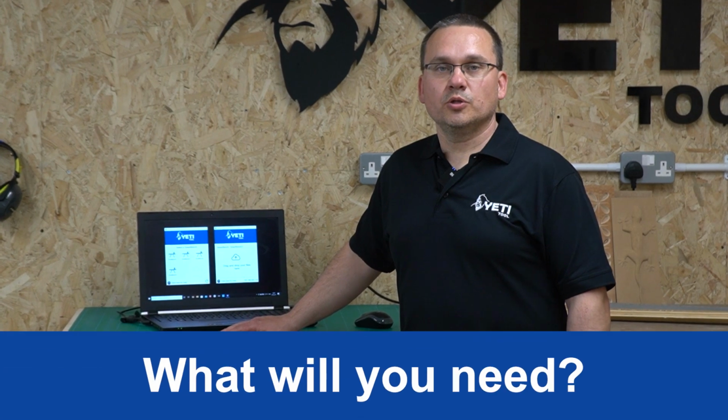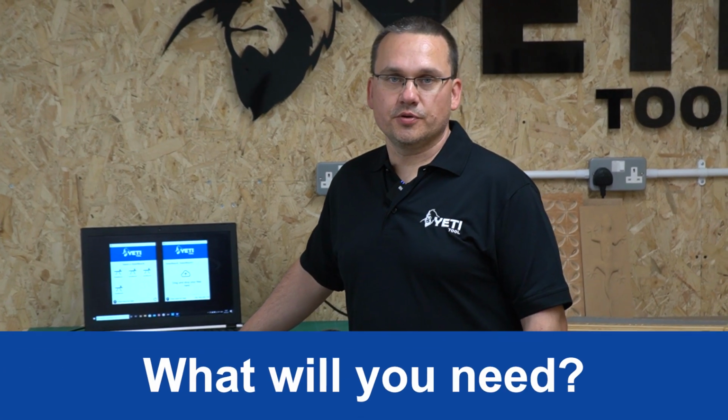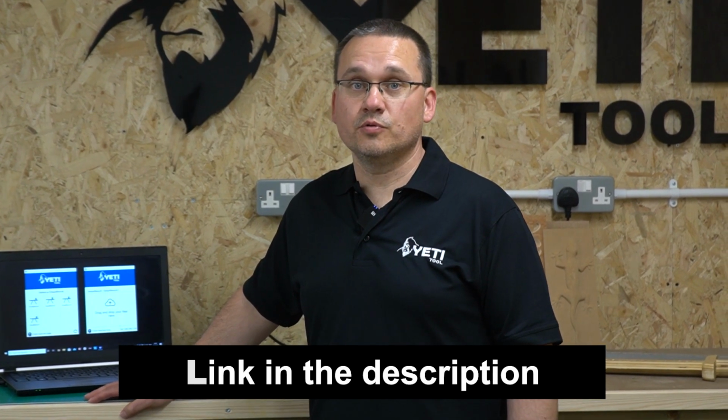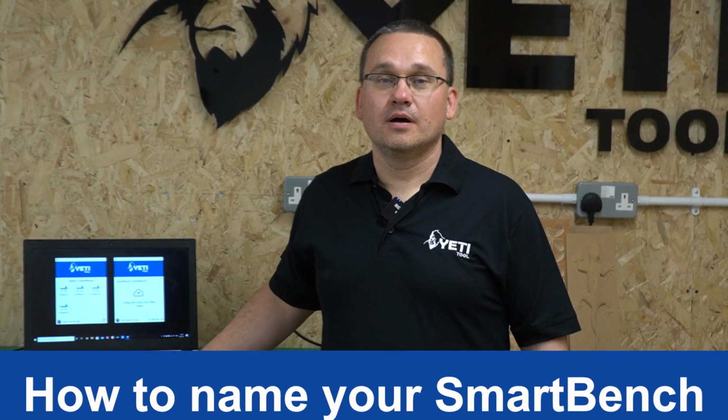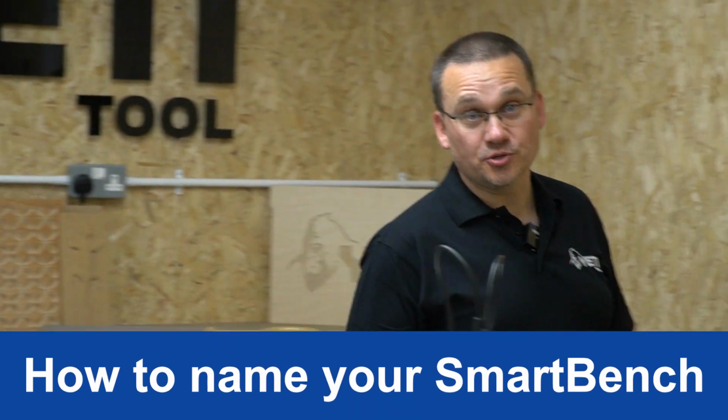So firstly, what will you need to use the SmartTransfer app? Your SmartBench must be connected to the same network as your computer, and your console software version must be 170 or above. Currently, SmartTransfer only natively runs on Windows computers. If you need to run it on your Mac or Linux-based systems, please refer to our knowledge base for detailed instructions.